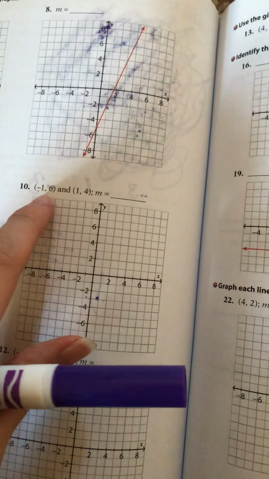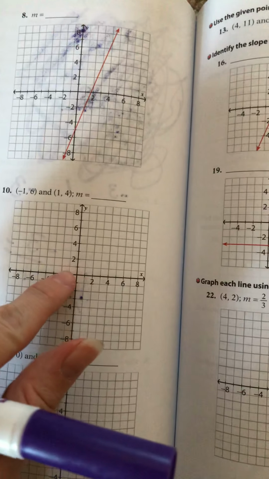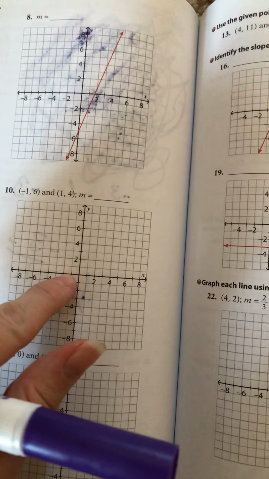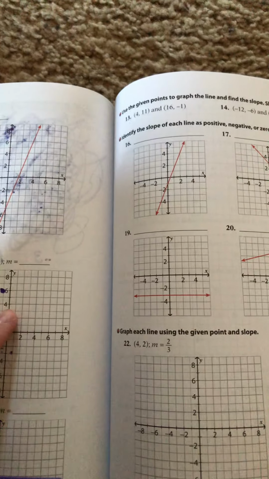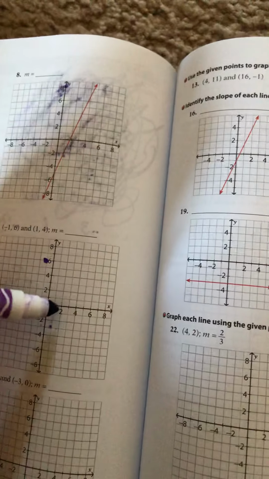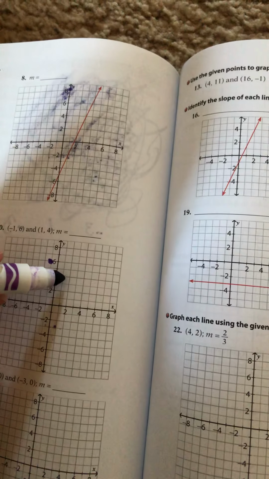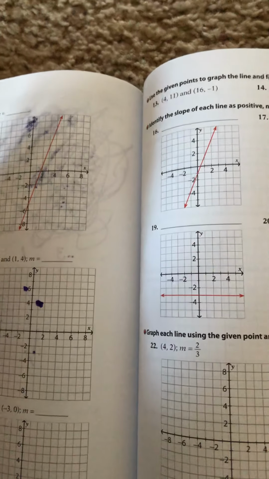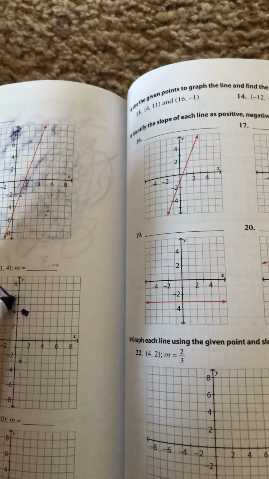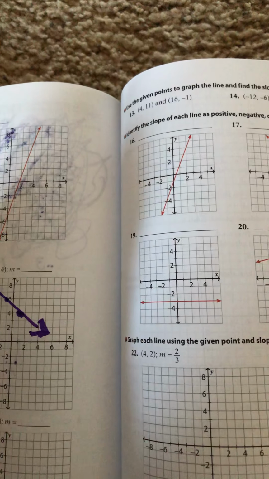If I have to graph the points, let's go ahead and graph right here. So I have the coordinates -1, 6. I need to go left 1 because x goes first, up 6. So -1, 6. And then I have 1, 4. So right 1 because it's positive, up 4 because it's positive. Oops, didn't get that very well. And then you just draw your line.